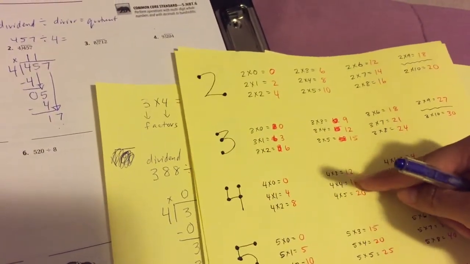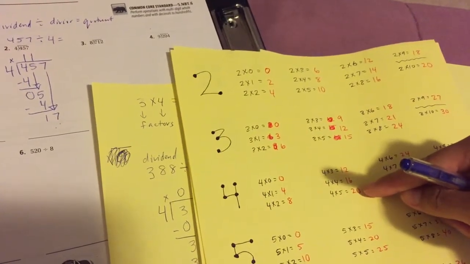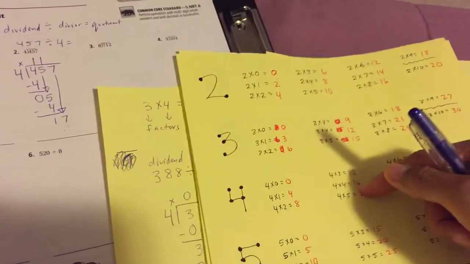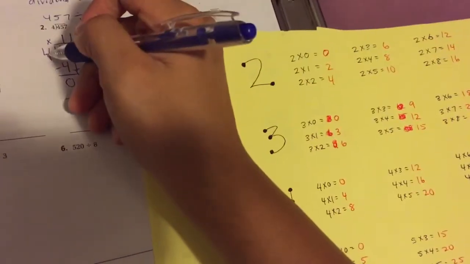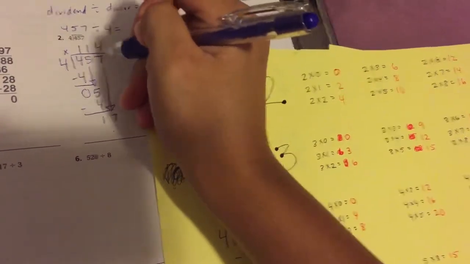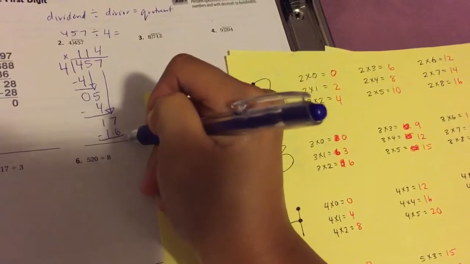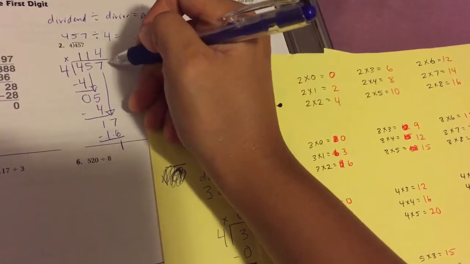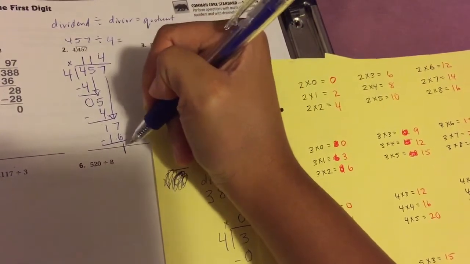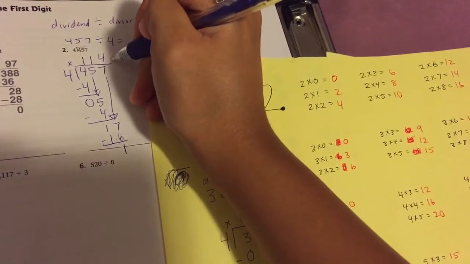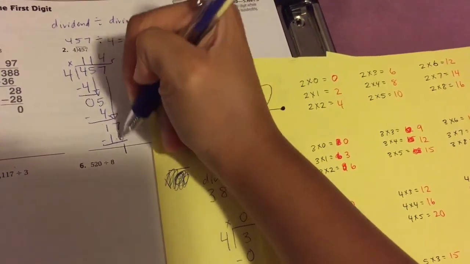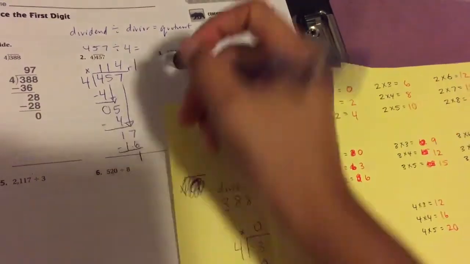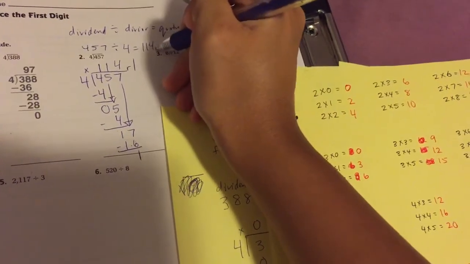12 is a little small. 16 is still a little small. But 20 is too much. So if we were to do 4 times 5 equals 20, that's too much because we only have 17. So we're going to use 4 times 4 equals 16. And when we subtract, we have 7 minus 6 is 1. 1 minus 1 is nothing. And you can see that we have no more numbers to bring down. So at this point, this 1 is our remainder. So we're going to write a small r and then put that remainder, our leftover, right here. And so our final answer for this is 114 remainder 1.